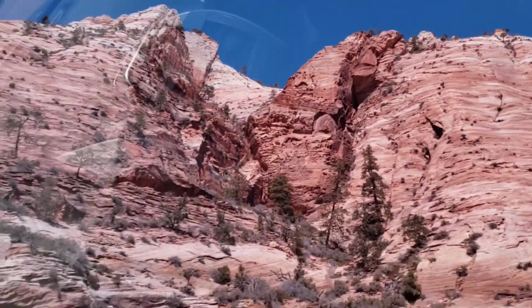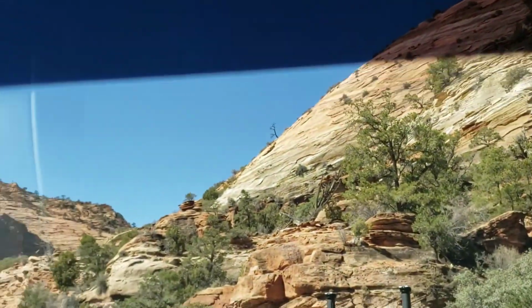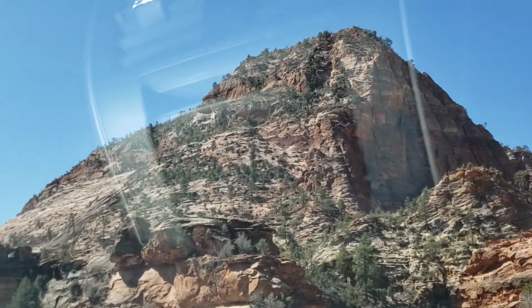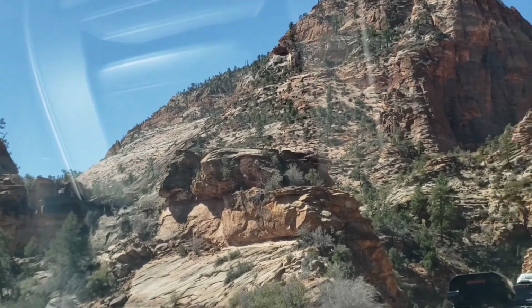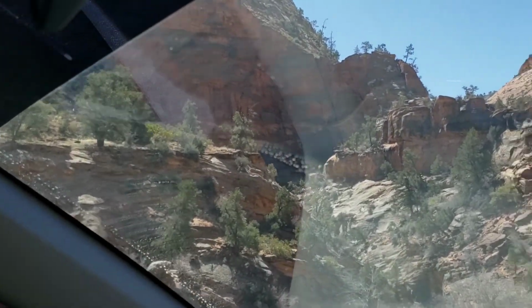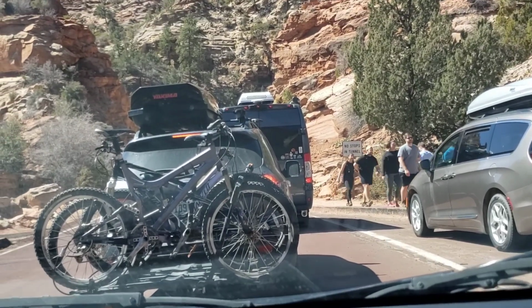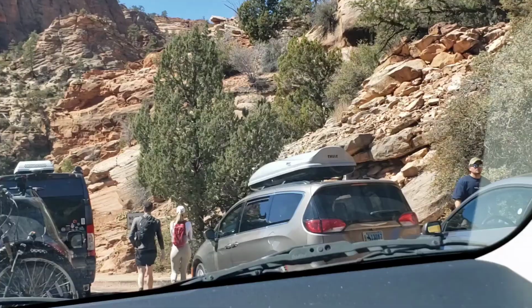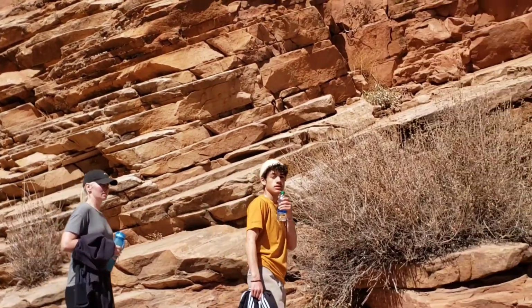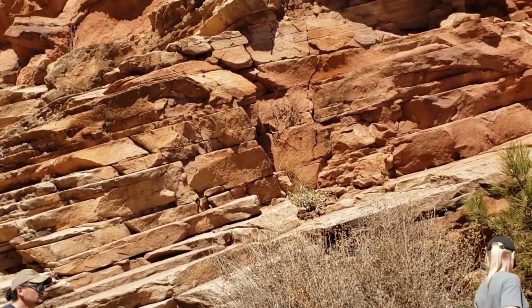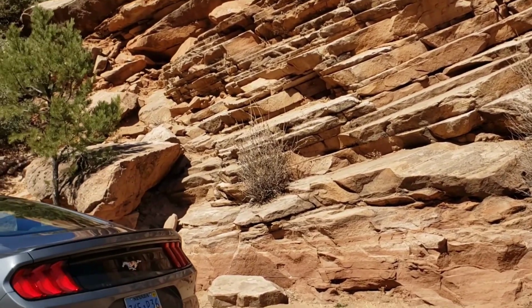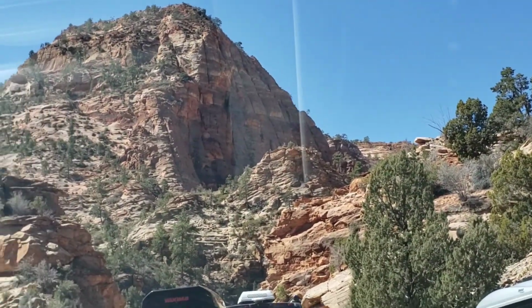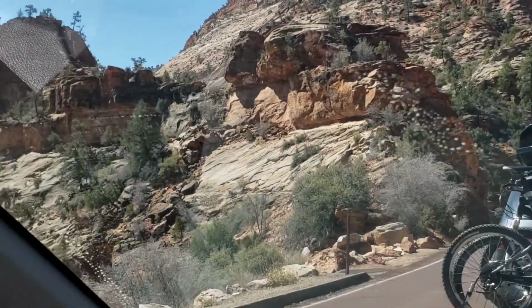Okay. So there's a long line now getting into the tunnel. Where's the light in here? I don't see it. I'm just getting a close-up of this mountain right here. There's a lot of people.